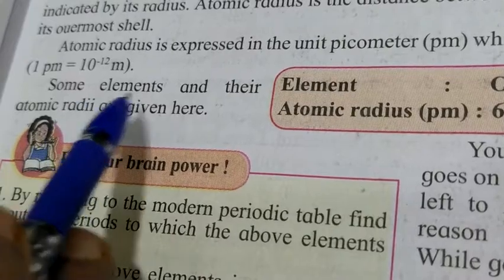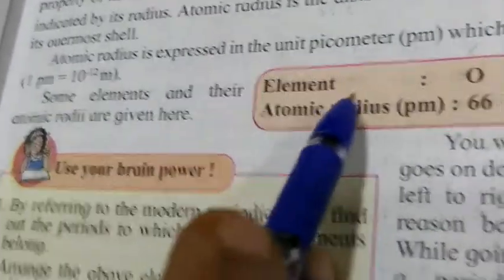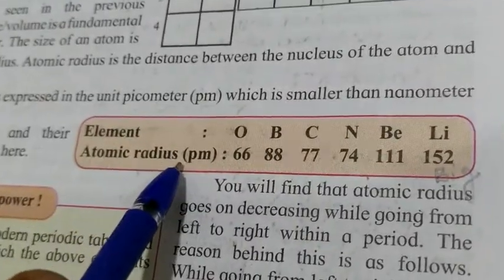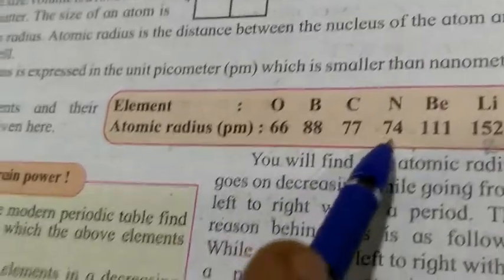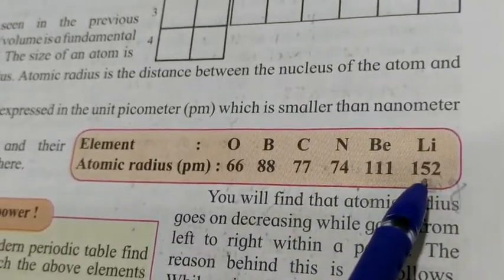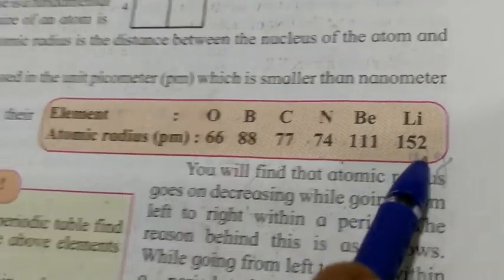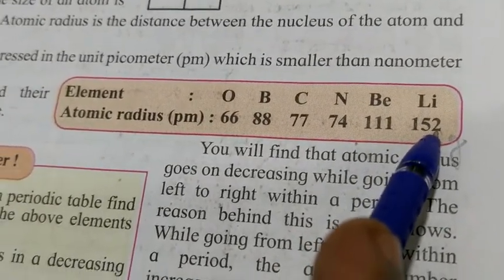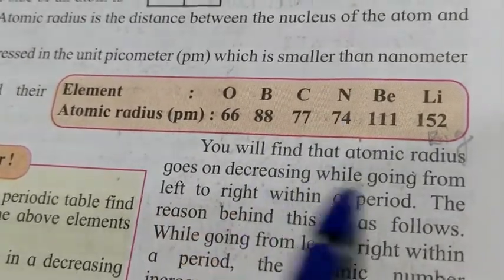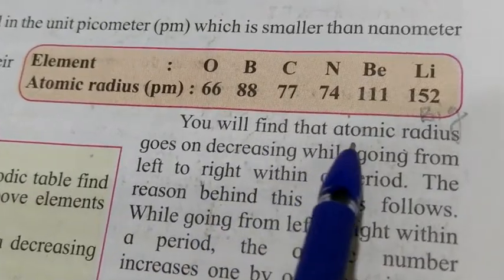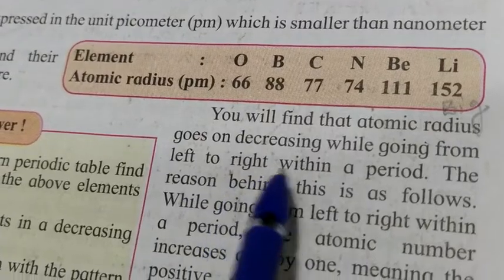Now some elements and their atomic radii are given. Elements are given here, and you see atomic radius in picometer is given. So you see 66, 88, 77, 74, 111, 152. Which is the bigger one here? The atomic radius of lithium, 152, is bigger. So we can say that the atomic radius of this atom is the biggest of all.